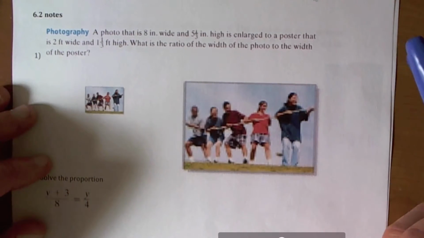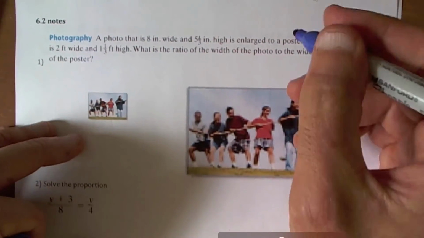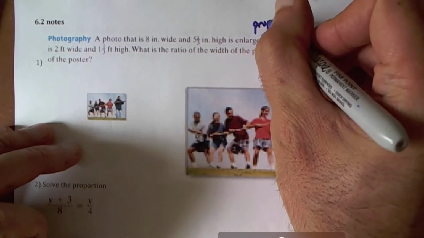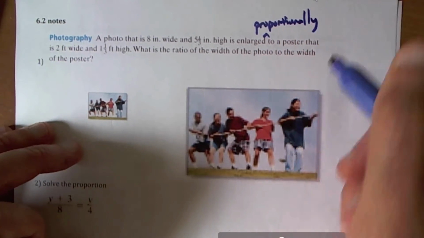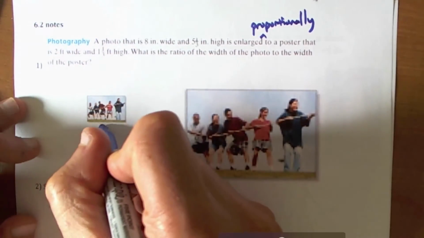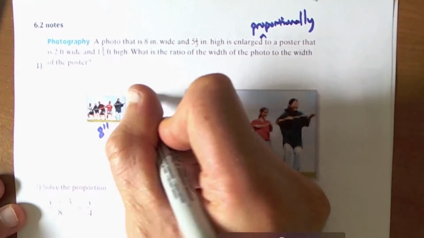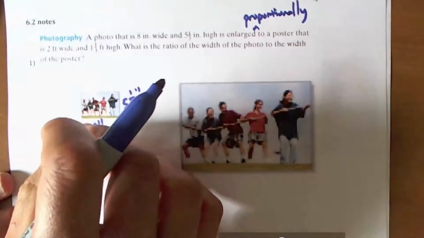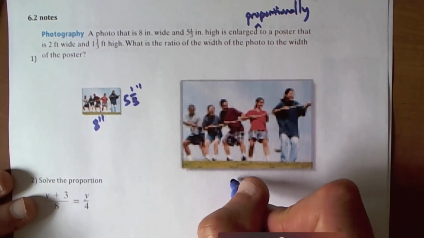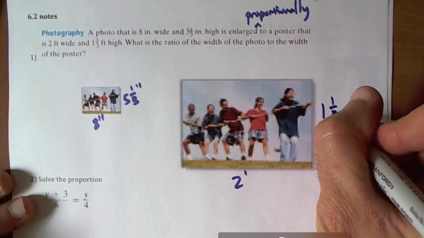So let's say I've got a photo, and just like the previous one, I'm going to enlarge it proportionally. This should say proportionally here, because enlarge could be this way, that way, a little bit too much. But let's assume proportionally. It is 8 inches wide and 5 1/3 inches high, and it's going to be enlarged proportionally so that it is 2 feet wide. The single tick means feet. And 1 1/3 feet high.